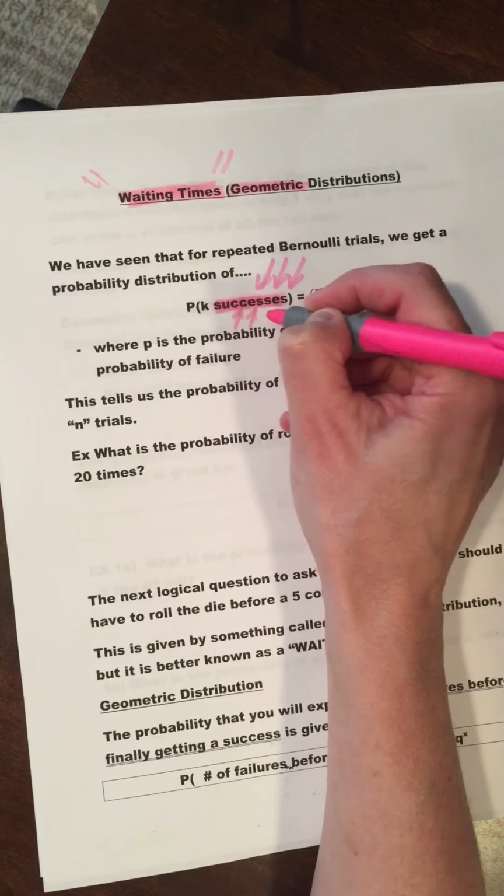Okay, let's take a look at an example. What is the probability of rolling 3 5s if you roll a die 20 times? So this is classic Bernoulli. 2 outcomes. A success is rolling a 5.